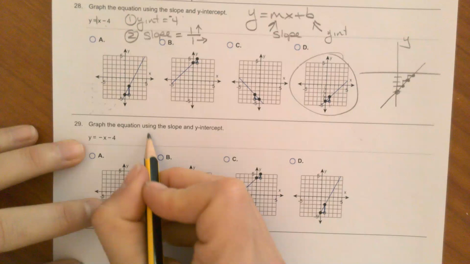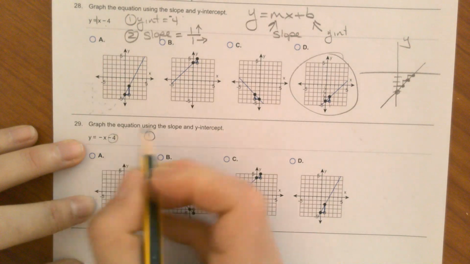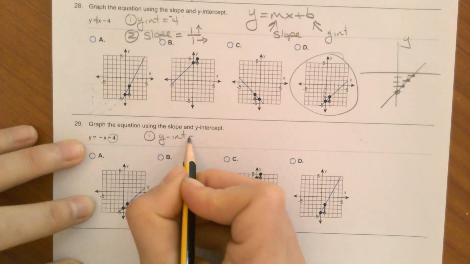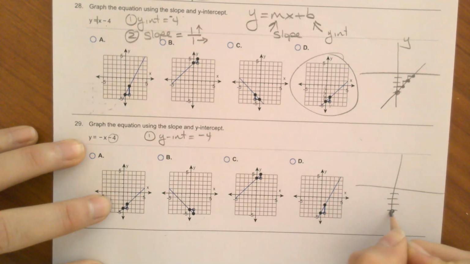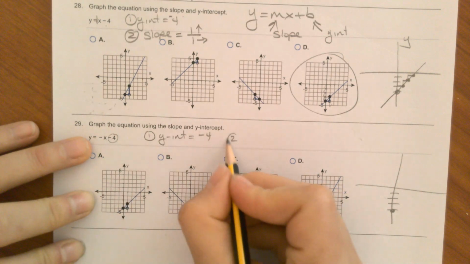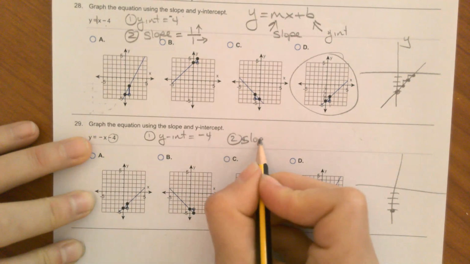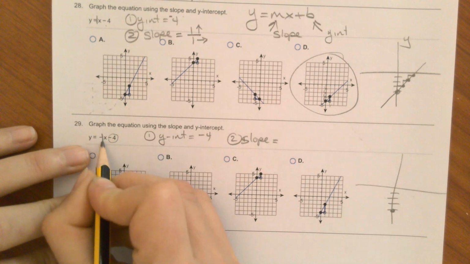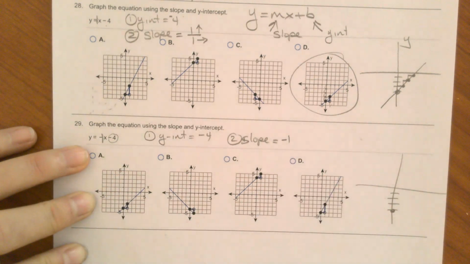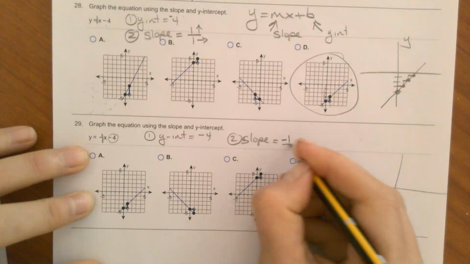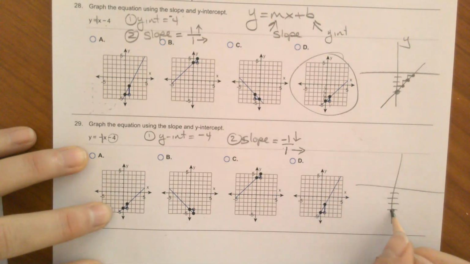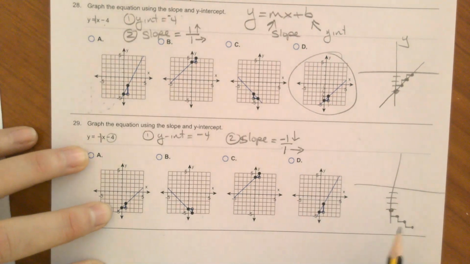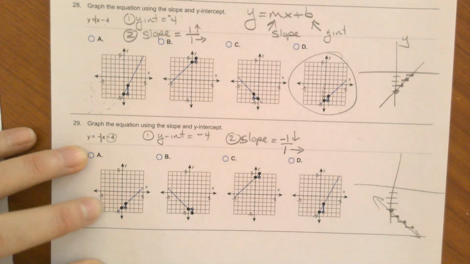Okay, so step 1, this is the y-intercept, and that's equal to negative 4. So I'm going to put a point at negative 4, and then step 2, my slope is equal to, I have to put a 1 there, so it's actually negative 1. But I have to write it as a fraction always, so over 1. So that means down 1, right 1. So I'm going to go down 1, right 1, down 1, right 1, down 1, right 1. So my line looks like this.